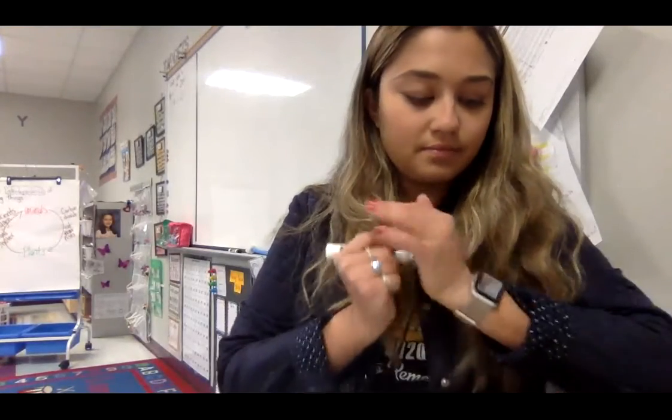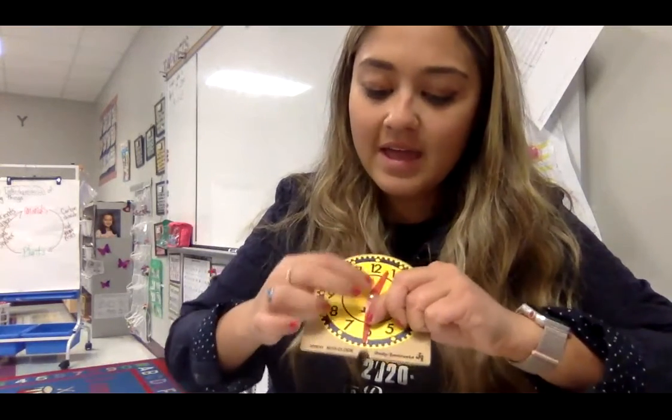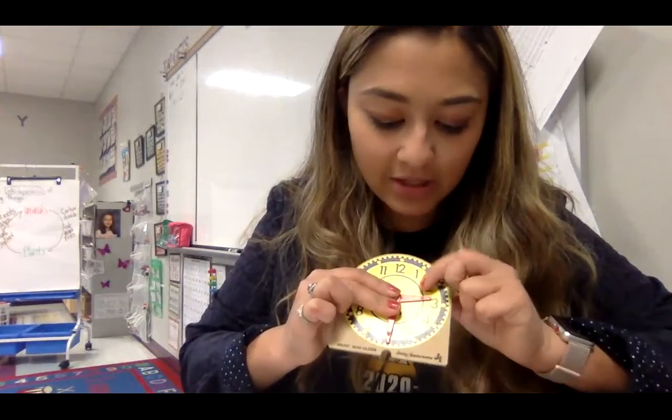What would 3:30 look like on the analog clock? Would it look like this? No, that minute hand needs to point at the 30, okay? And our hour hand would need to point at 3. 3:30.